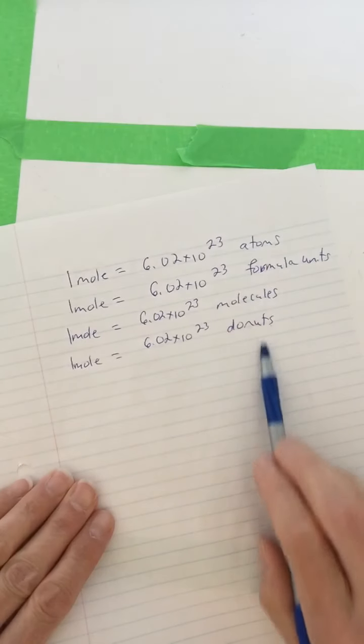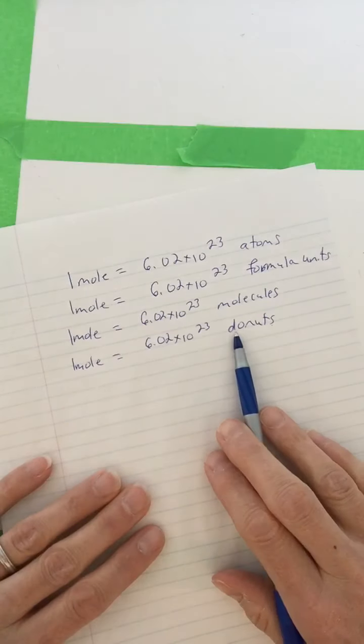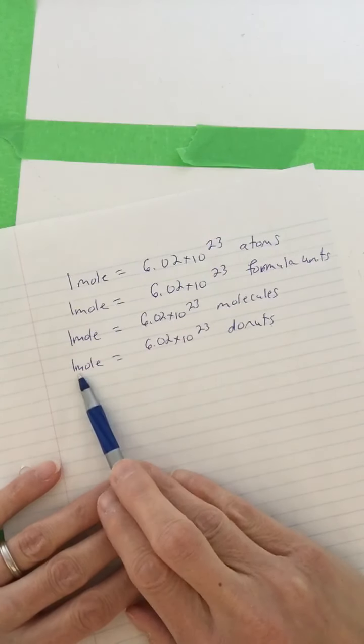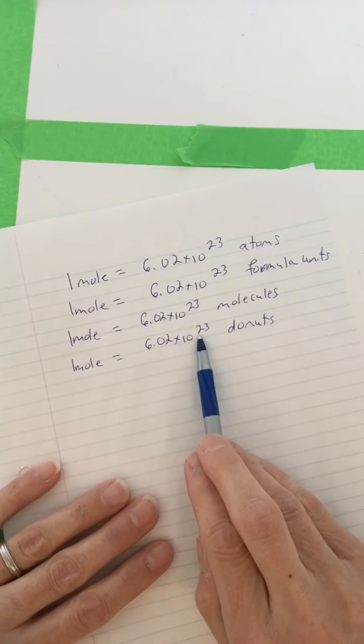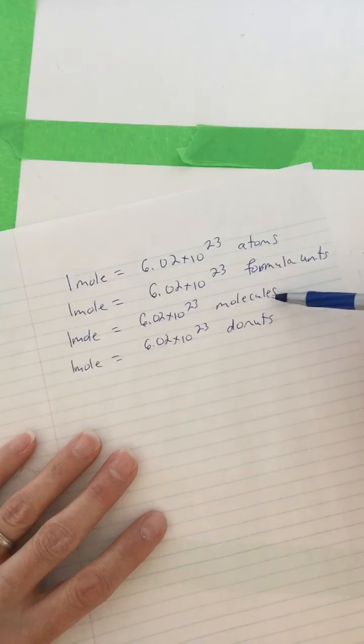It doesn't matter what I list. I could say donuts, I could say apples, I could say pieces of bubble gum. It doesn't matter. 1 mole is 6.02 times 10 to the 23 of whatever that thing is. Atoms, formula units, molecules, donuts.